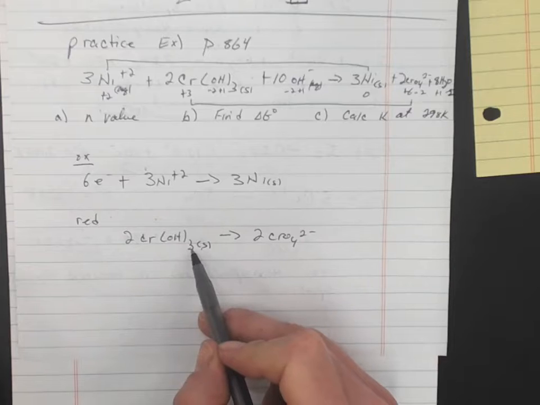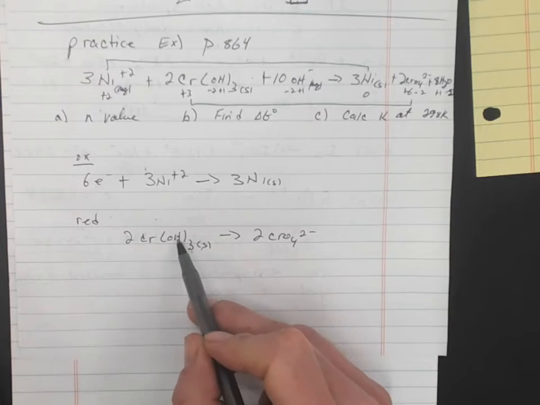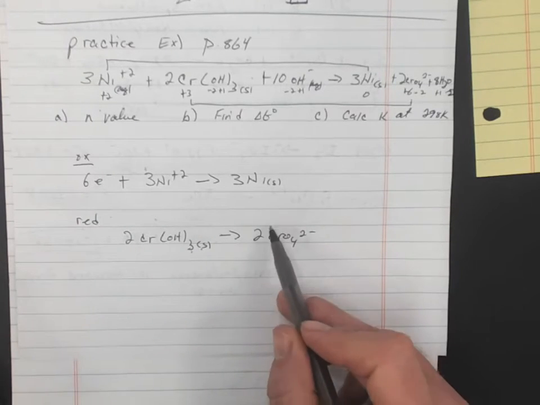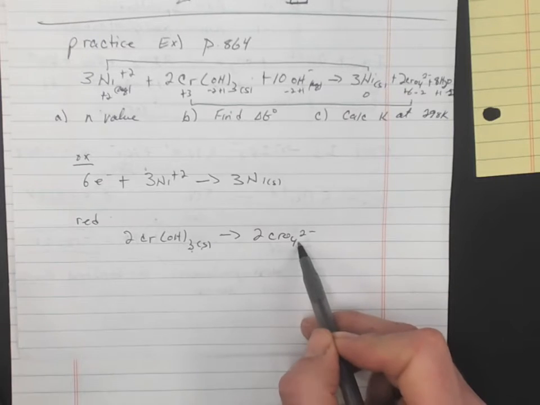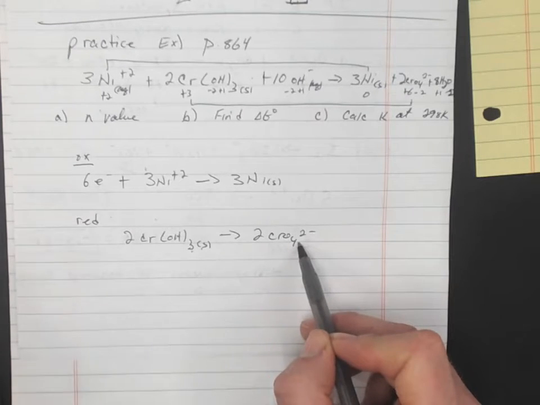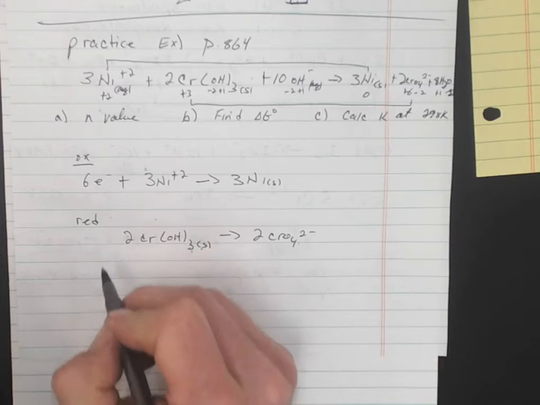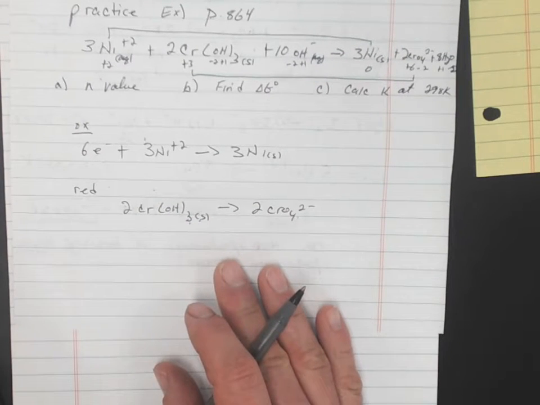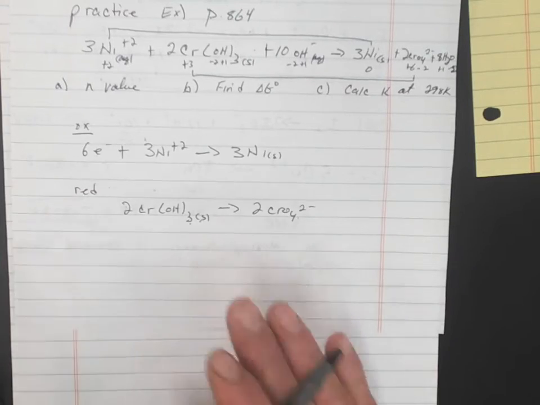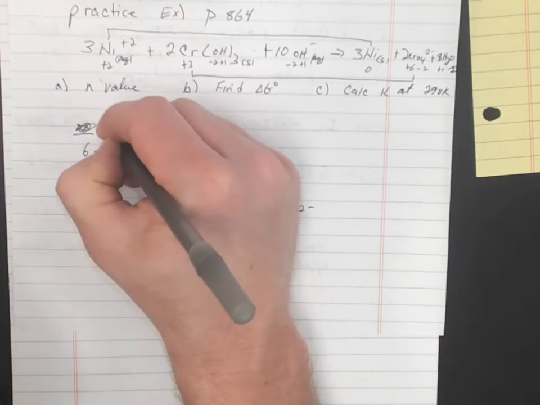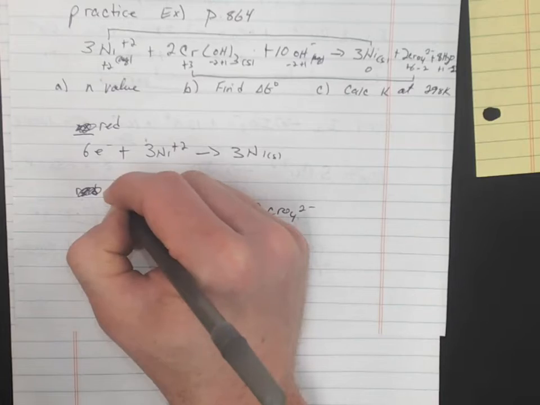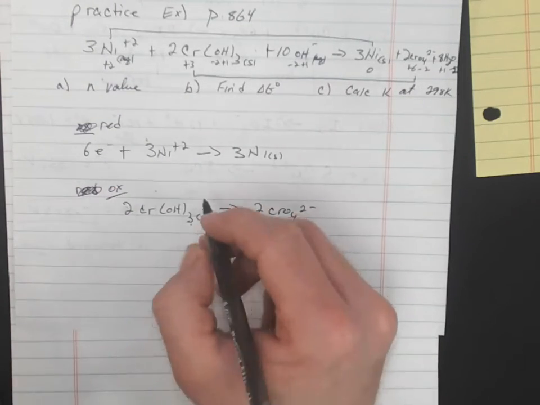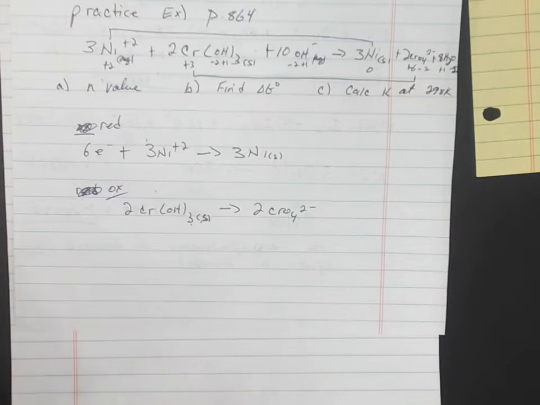So let's start with oxygens. Looks like we have a total of 6 on the left. It looks like we have 8 on the right. We need to add some water.